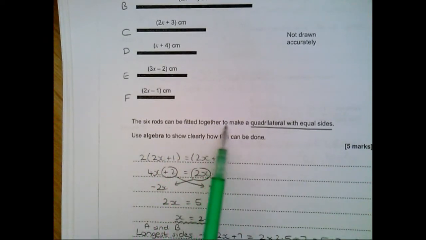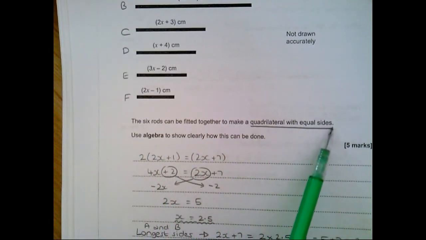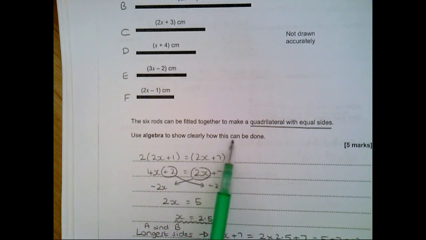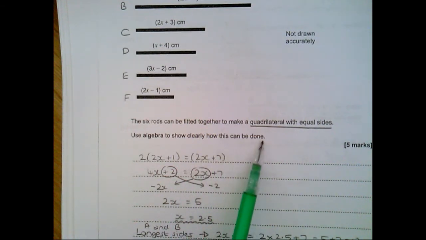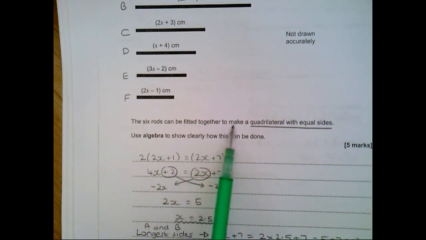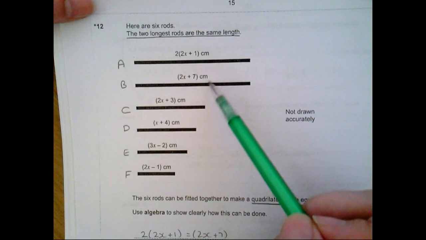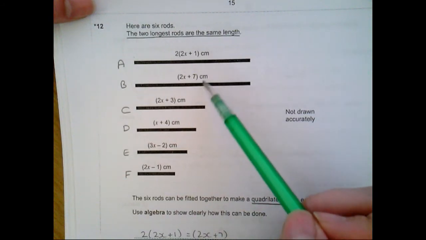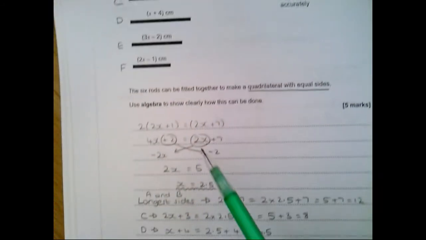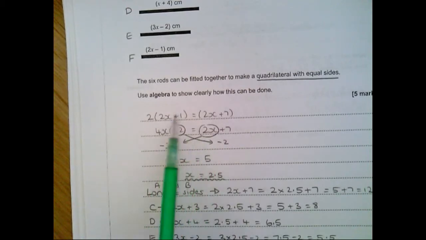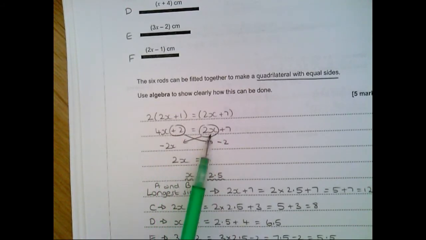The 6 rods can be fitted together to make a quadrilateral with equal sides. Use algebra to show clearly how this can be done. So it said to you that these 2 here were the same length. So I started by putting those 2 equal to each other. So down here, put them equal to each other, multiplied out the brackets.